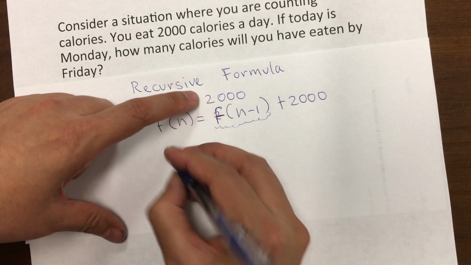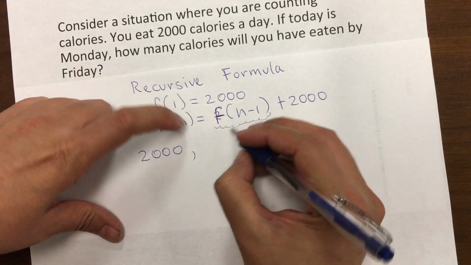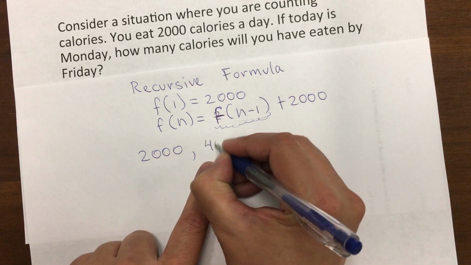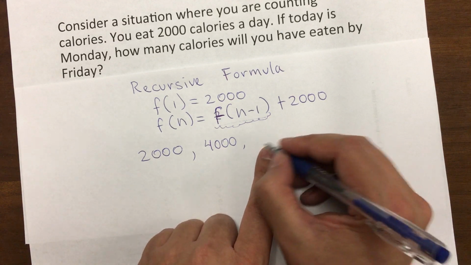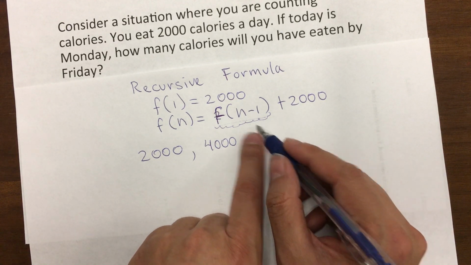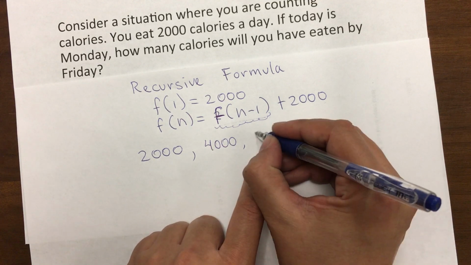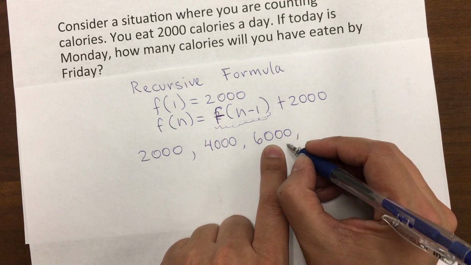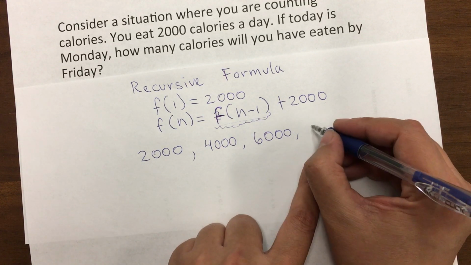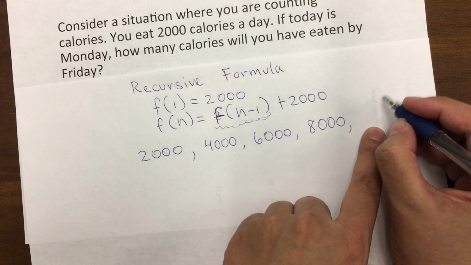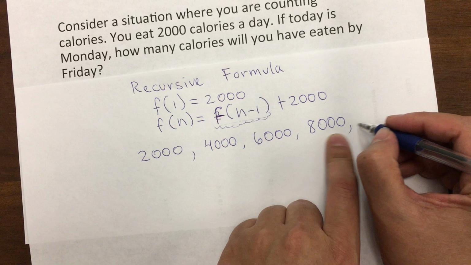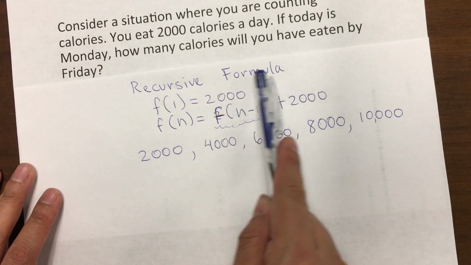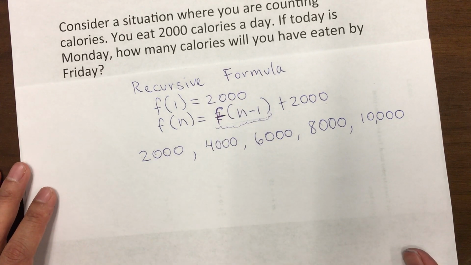Okay, so we can just have the initial point 2,000. For the next one, it says look at the previous one and add 2,000, so meaning 4,000. For the third day, or meaning on Wednesday, look on Tuesday and add 2,000. For Thursday, look at Wednesday's calories and add 2,000. For Friday, again, look at Thursday and add 2,000 calories. So again, we can say that it's easier to use the recursive formula.